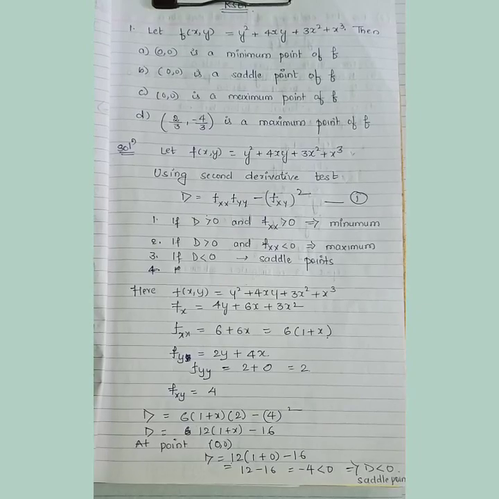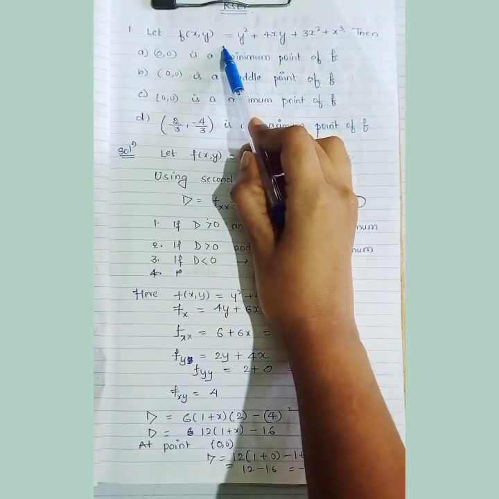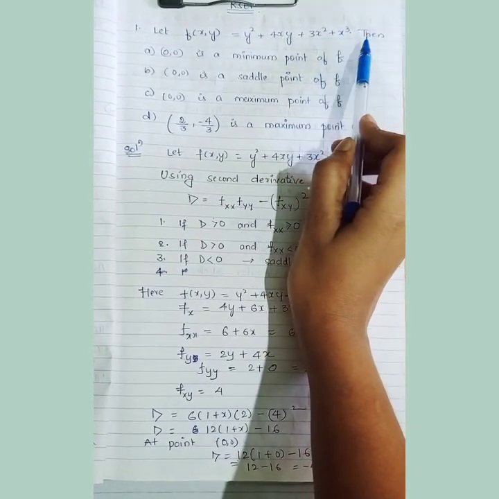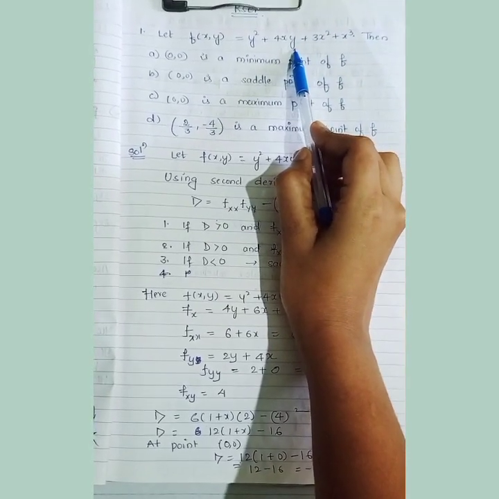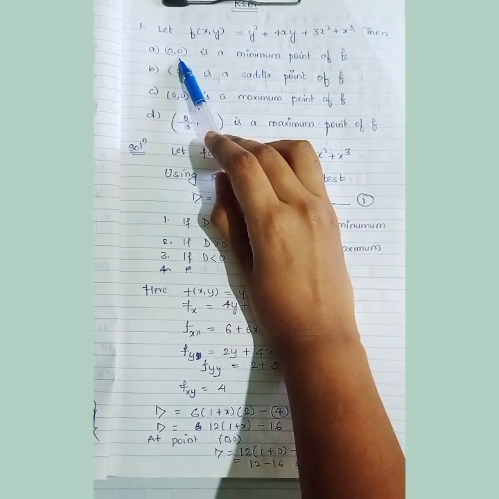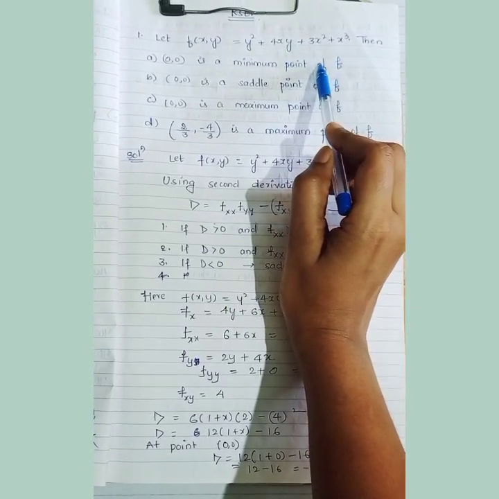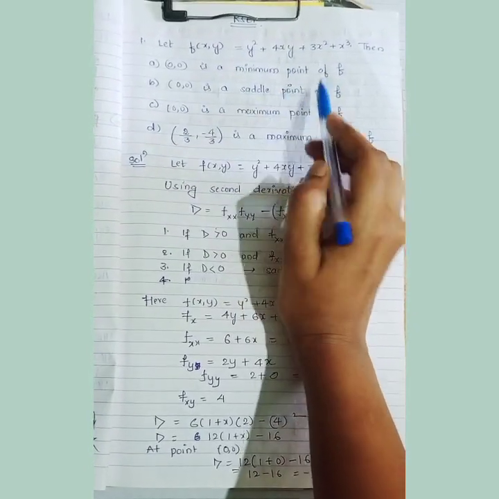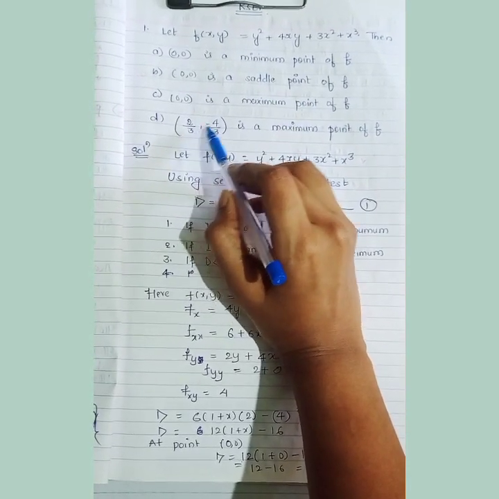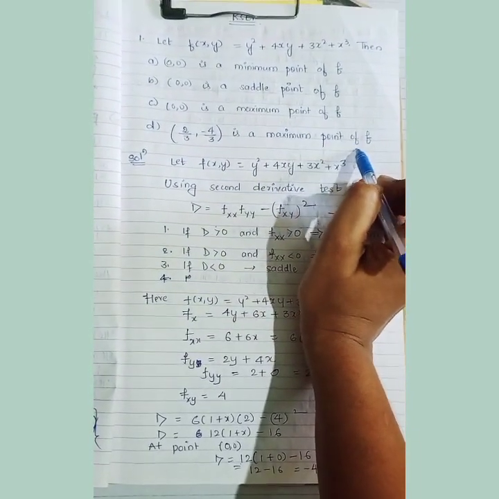So here we are with a new question on ordinary differential equations. Let f of x comma y equal y square plus 4xy plus 3x square plus x cube. They have given you the function and we have to check whether this function is going to be a minimum at 0, 0, when x is 0 and y is 0, whether it is a minimum, a saddle point, or a maximum point of f, or whether at the point 2 comma 2 by 3 comma minus 4 by 3 it is a maximum point of f. We have to check it.